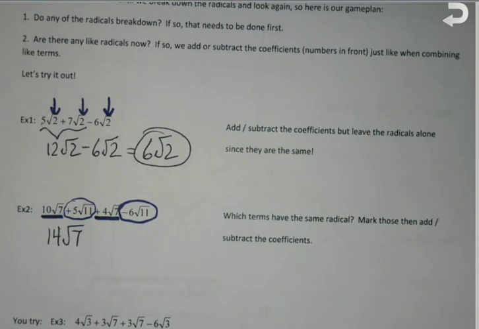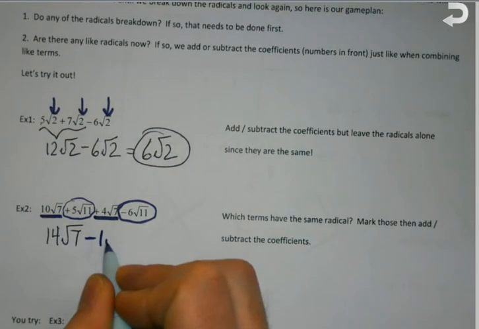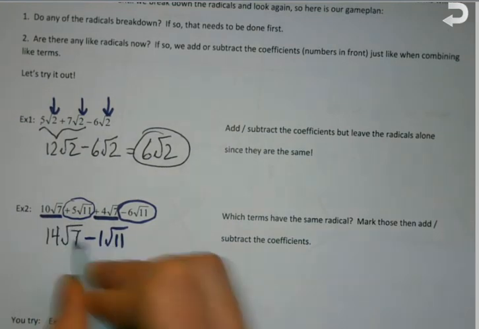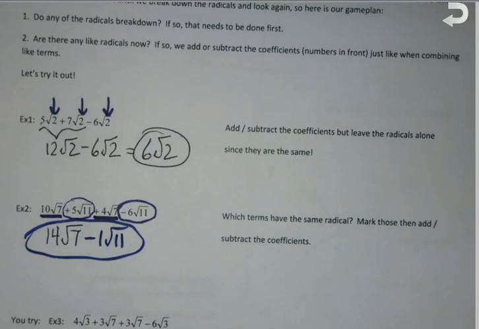But remember to watch your signs. Here I got 5, but this is minus 6. So if I got $5, but then I spend 6, now I'm 1 in the hole, and since those square roots aren't the same, that's as far as I can go. It's sort of like having x and y, or two different types of variables. So only the ones that have the same number underneath the square root can be put together, just like combining like terms.